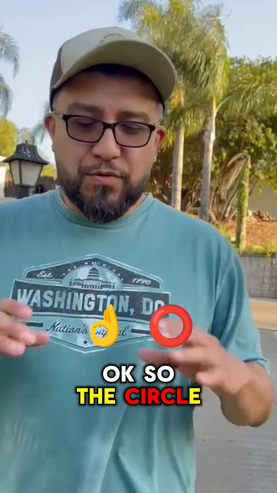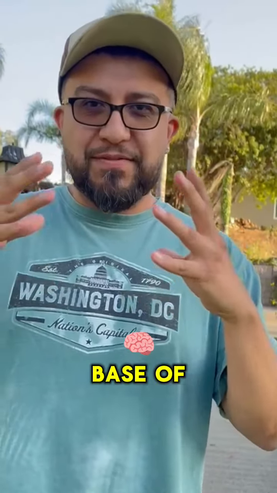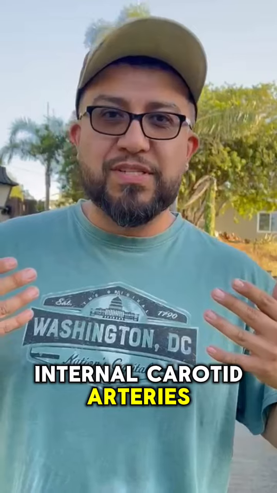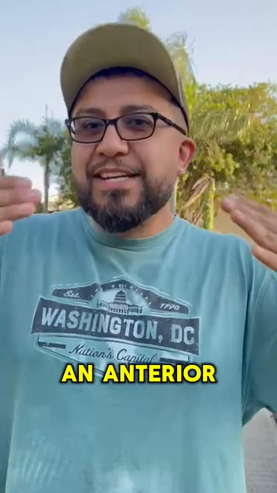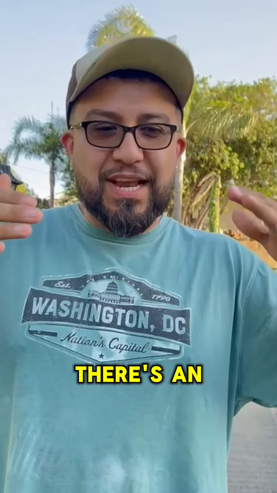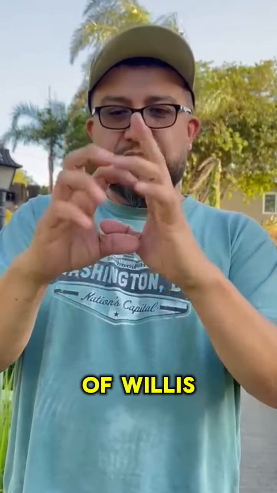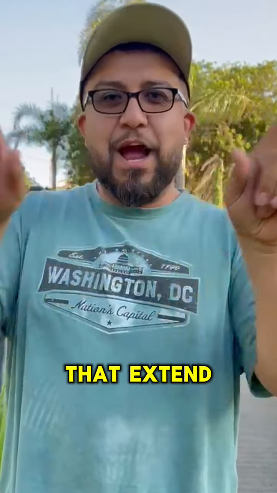Okay, so the Circle of Willis is a network of blood vessels, of arteries at the base of the brain, right? And they're receiving their blood supply from the internal carotid arteries. And so there's an anterior artery, there's an anterior communication. So like these two arteries, right? You have the Circle of Willis, and then you have a bunch of arteries that extend outward that supply both hemispheres of the brain with blood.